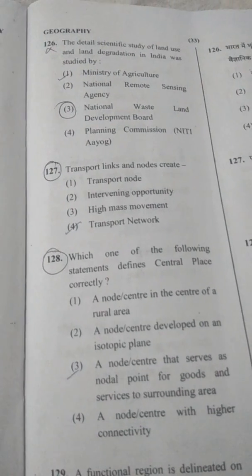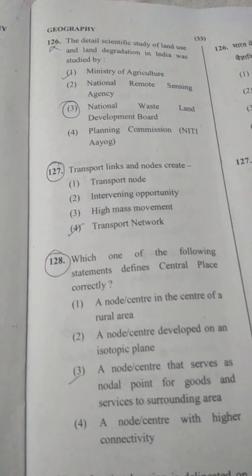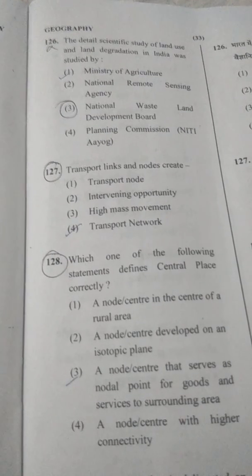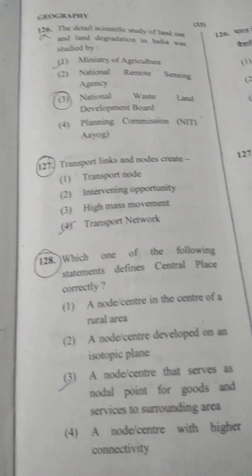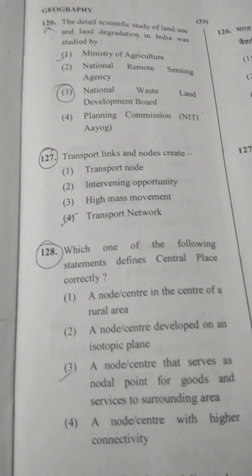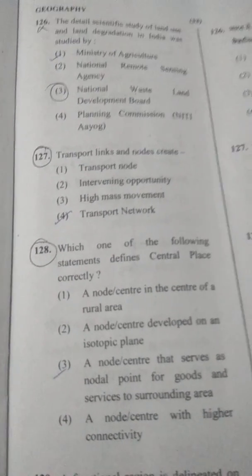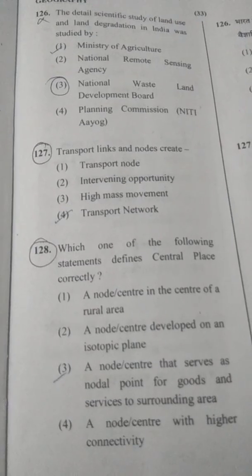Then question number 126. Details of scientific study of land use and land degradation in India was studied by the National Wasteland and Development Board. The next is: transport links and nodes create a transport network.